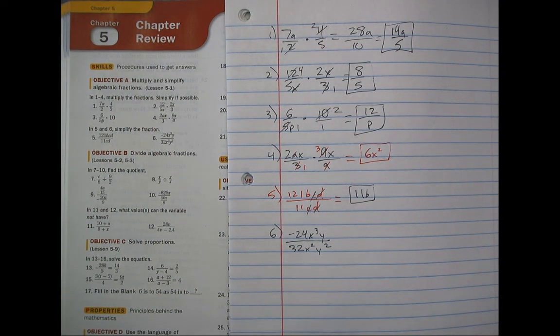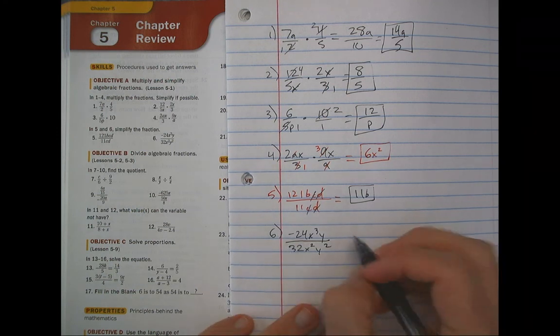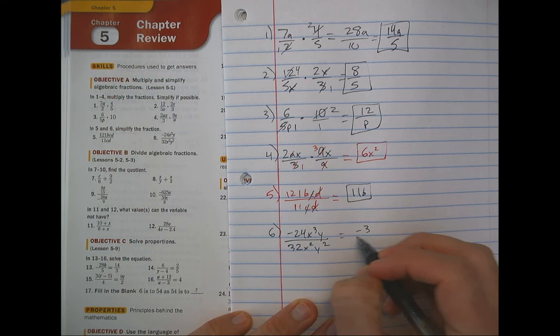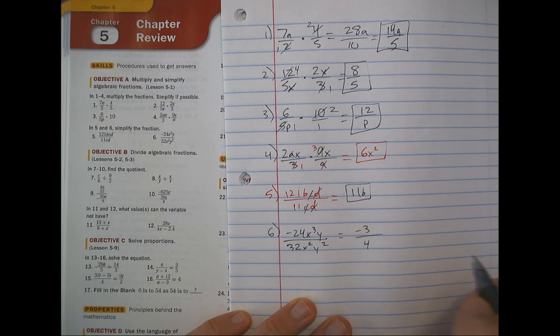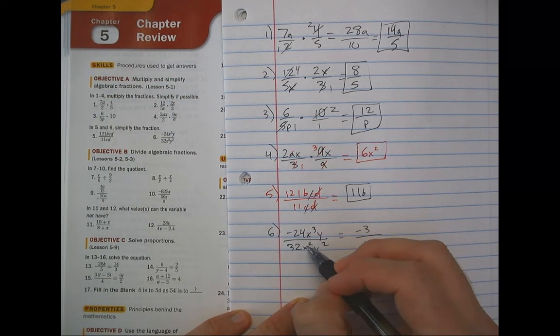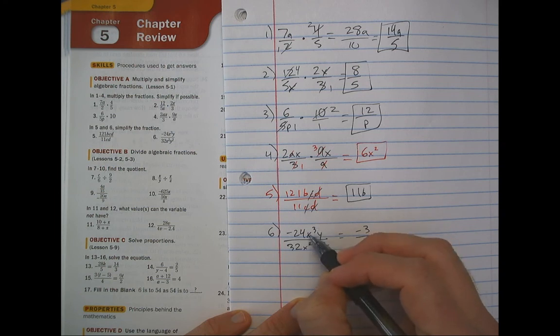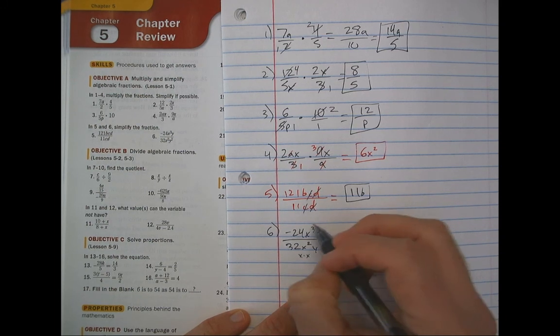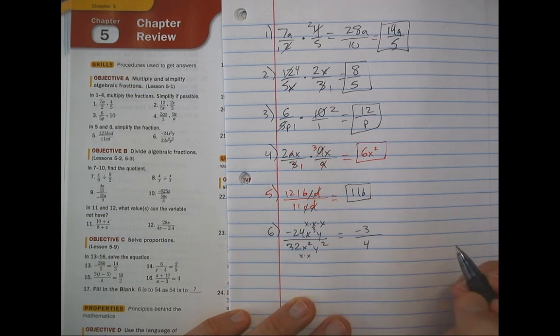All right, 24 and 32. Those can be simplified by 8, and I do have that negative. So if I put 8 into this, that's 3 times. If I put 8 into this, that's 4 times. Looking at my x's, there's 2 x's at the bottom. It's going to cancel 2 of these in terms of the exponent. This is really x times x. This is x times x times x.